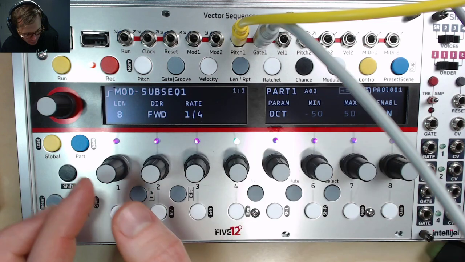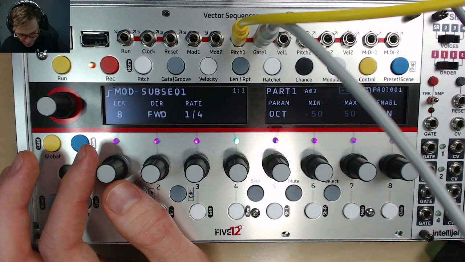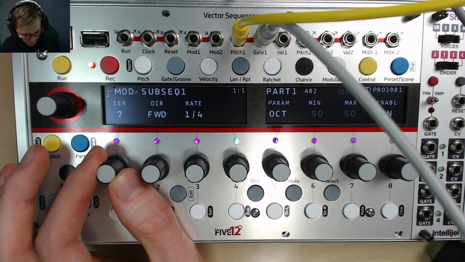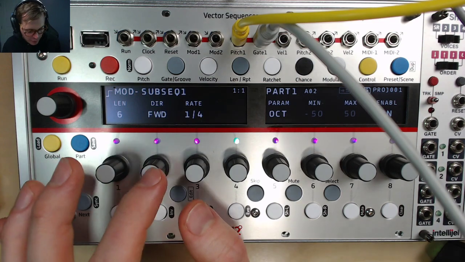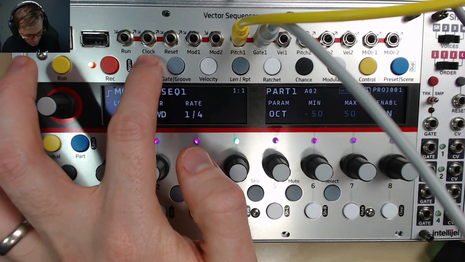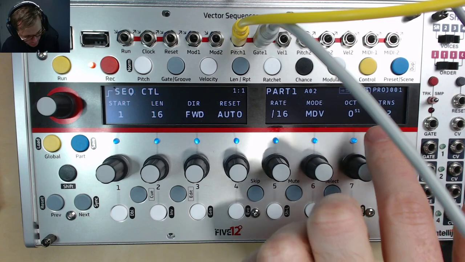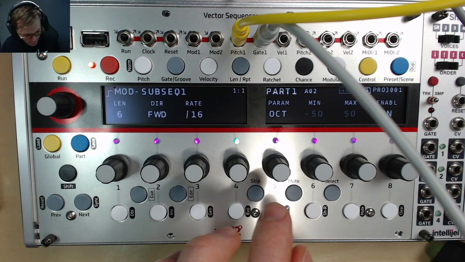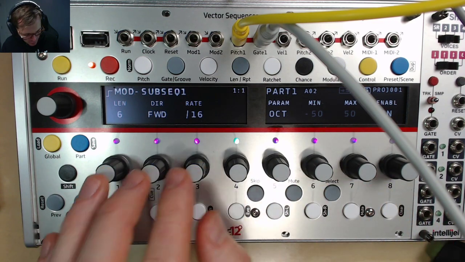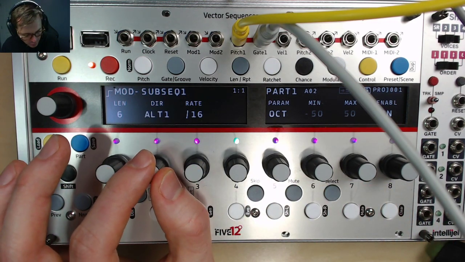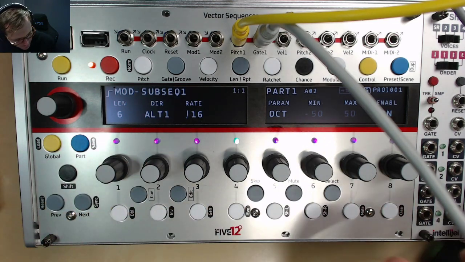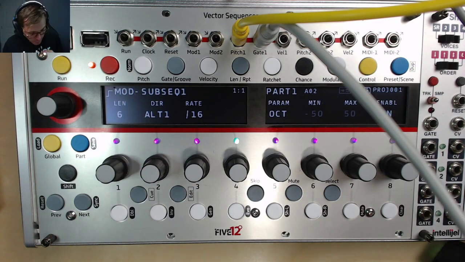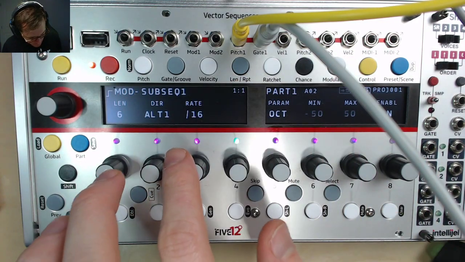So we had a 16-step sequence. Let's make this something odd. Let's make this a length of 6. How about that? Were we running at a rate of a quarter? We're running at a rate of 16th notes. So for sake of argument, let's have this run at the same rate. So 6 steps, and let's do a different direction. We'll have it do alternating. So it goes forward and then backwards, and then forwards and then backwards, and then forwards and then backwards. Yeah, so we'll set that up.